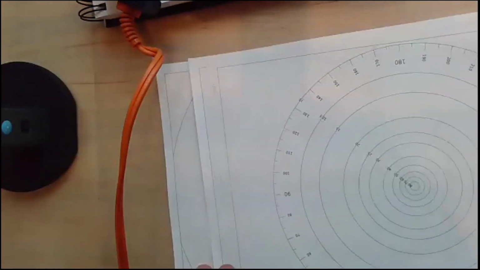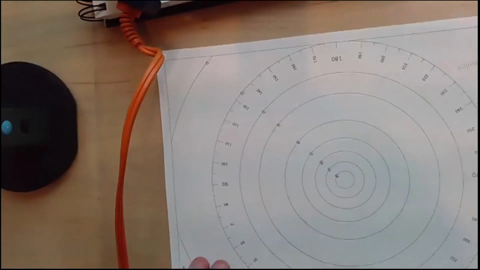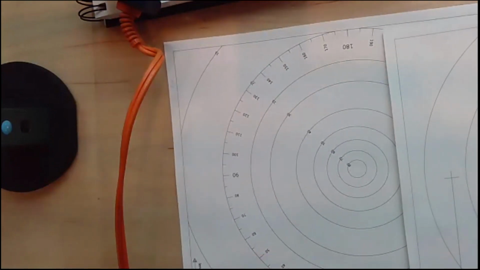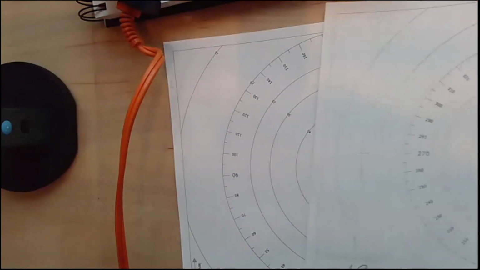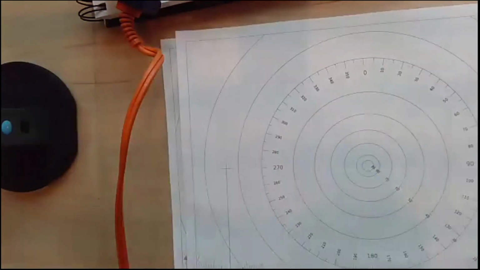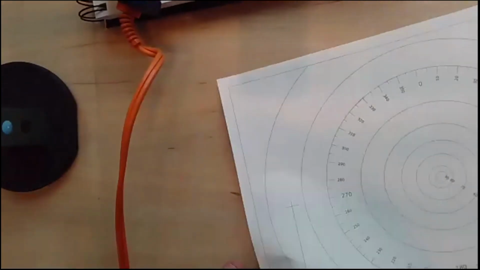Mid latitudes, they get a little bit larger. And for the low latitudes, here we're only going out to 20 degrees, which is this circle.